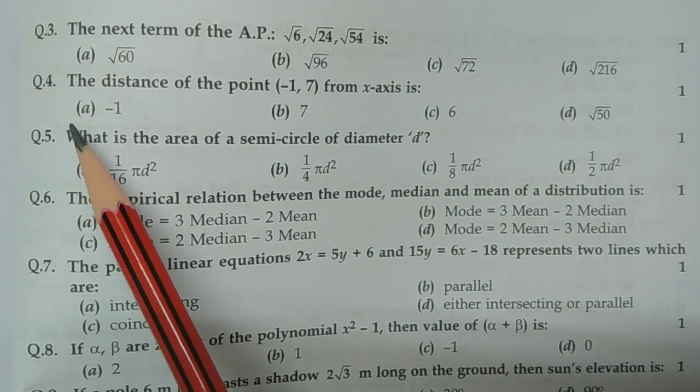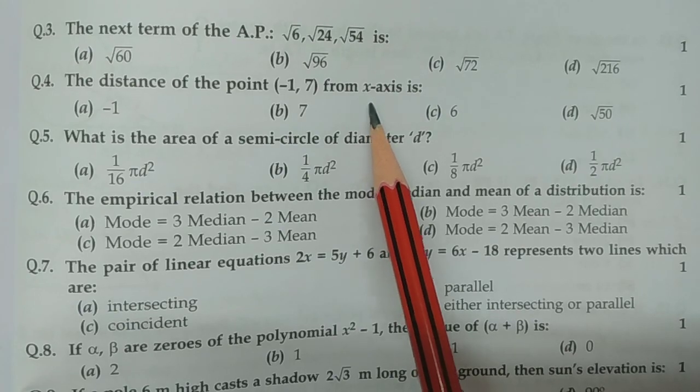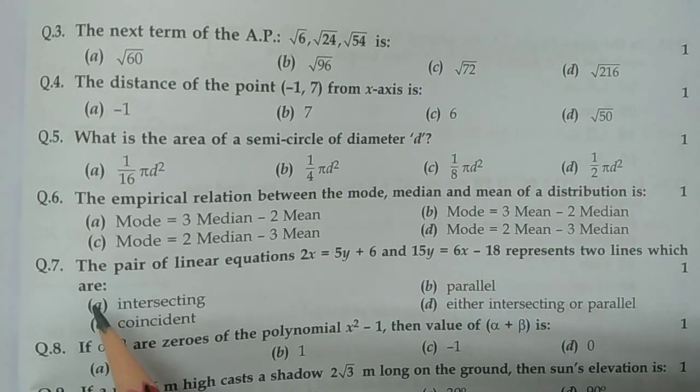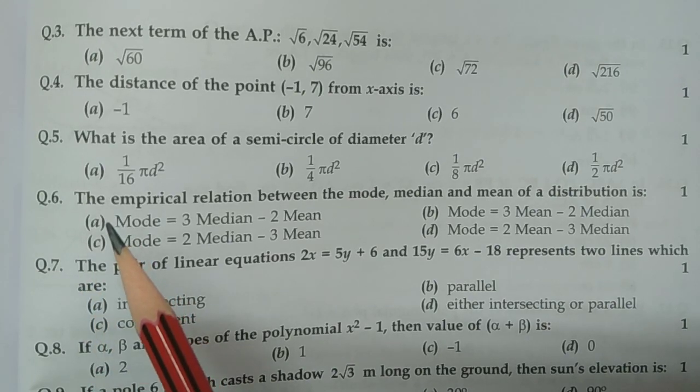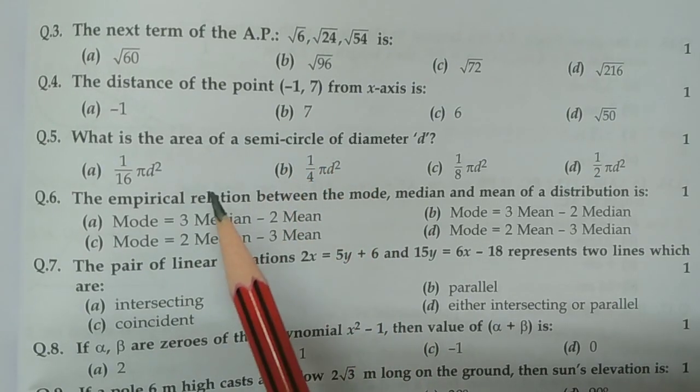Now next, question number 4. The distance of point -1 from the x axis is. So what is the answer? You can easily find the answer. You know that it's very easy, but you need to be aware of all these things. You need to solve sums, then you can find the answers easily and confidently.